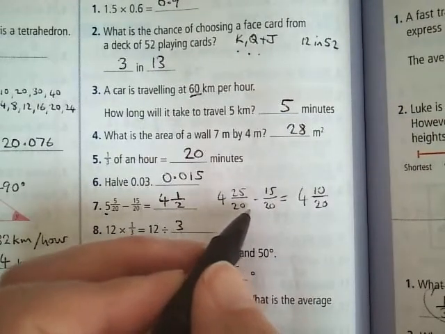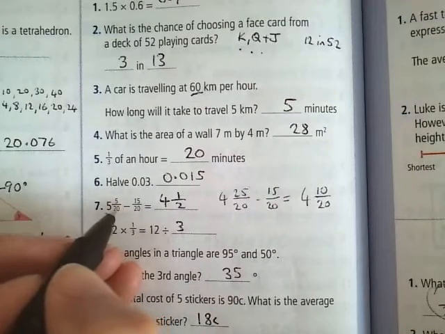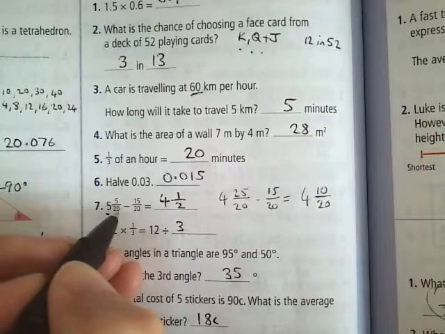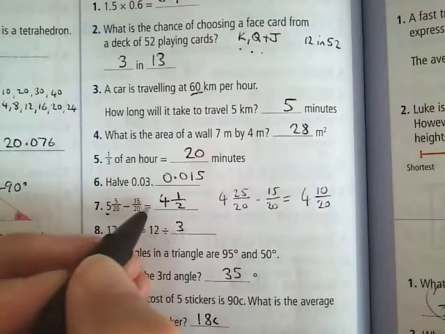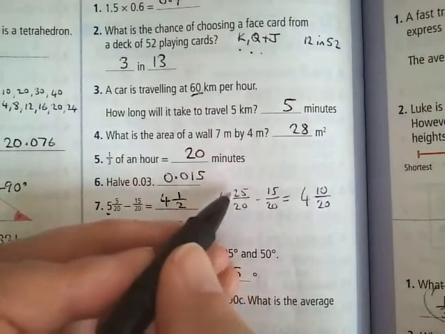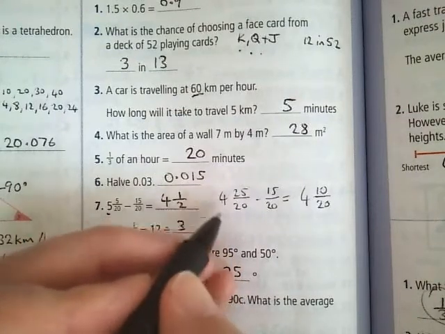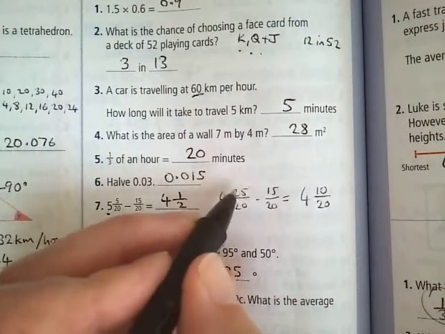Now, there might be different ways of doing it. You could turn the whole thing into an improper fraction. 5 times 20 is 100 plus 5 is 105 over 20. Take away 15 over 20, and then simplify your answer. But if you can do it with just 1 unit gone, this number doesn't get as big.